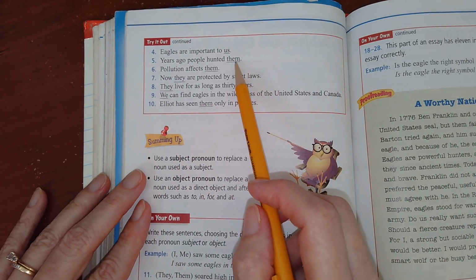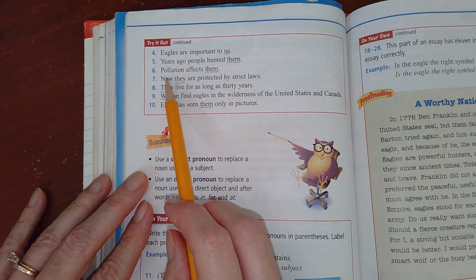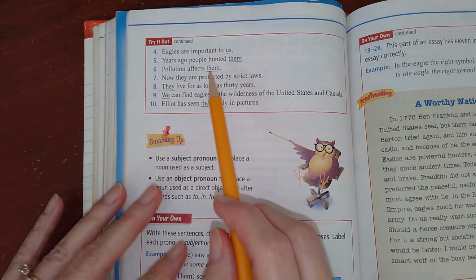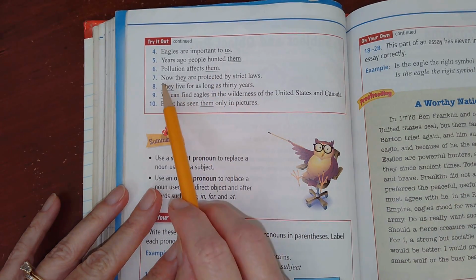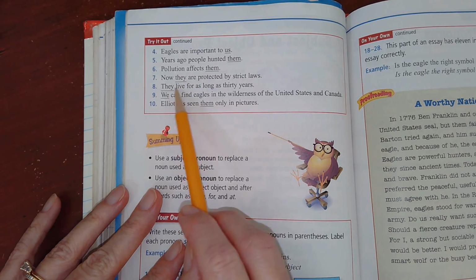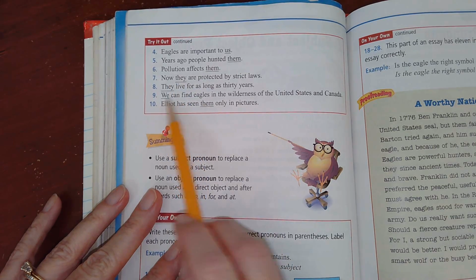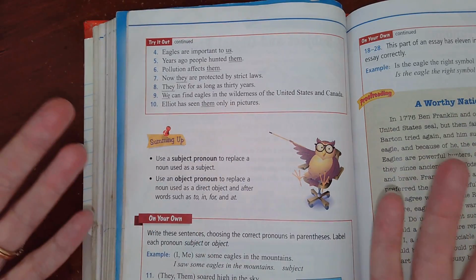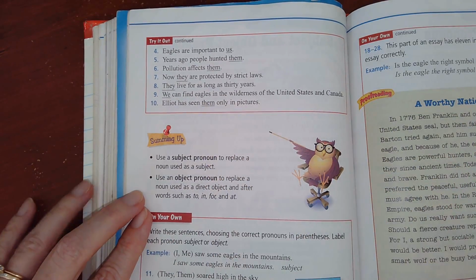It's a direct object. It's an object pronoun. Pollution affects who? Them. Object pronoun. Now they are protected. This is a subject, so it's a subject pronoun. They, again, is a subject. We, it's a subject. Has seen who? Has seen them. It's an object pronoun.